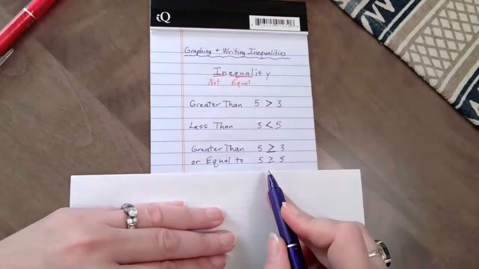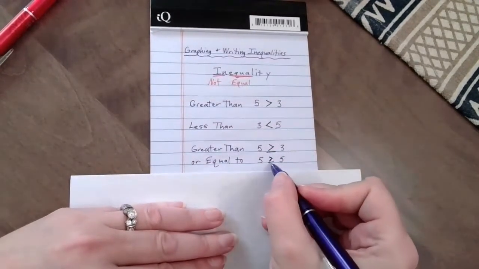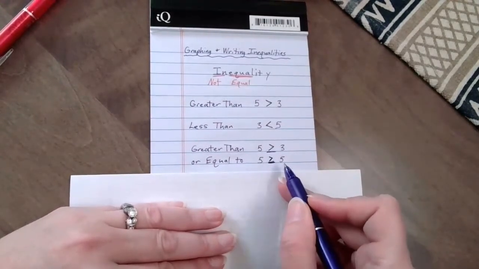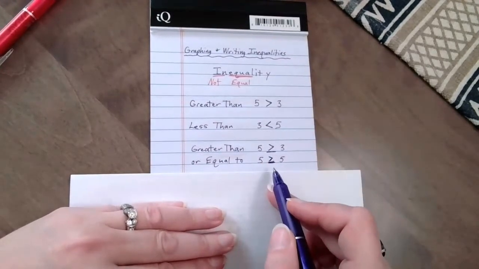And that would also be a true statement because of the or. 5 is not greater than 5. Can't say that. But the or equal to, 5 is equal to 5. So that is also a true statement. I couldn't do that up here, but I can do it here.